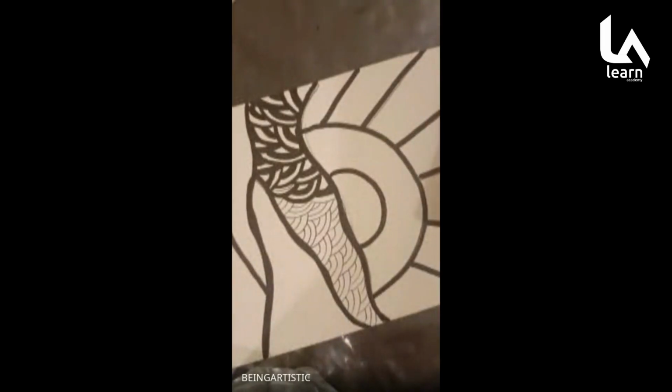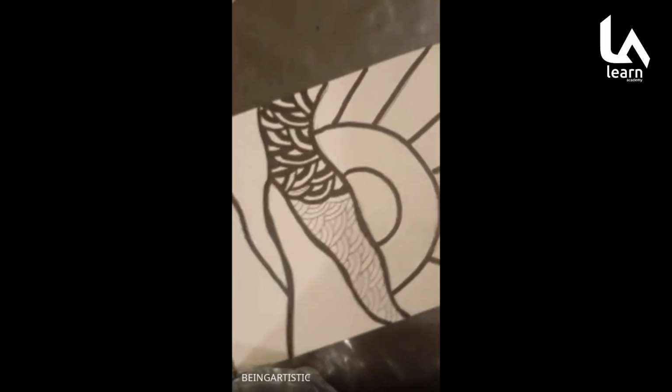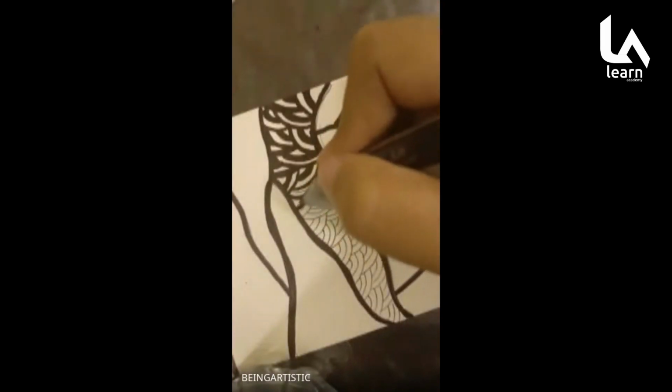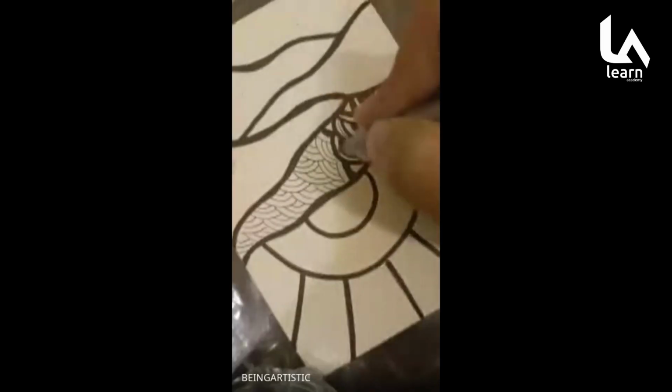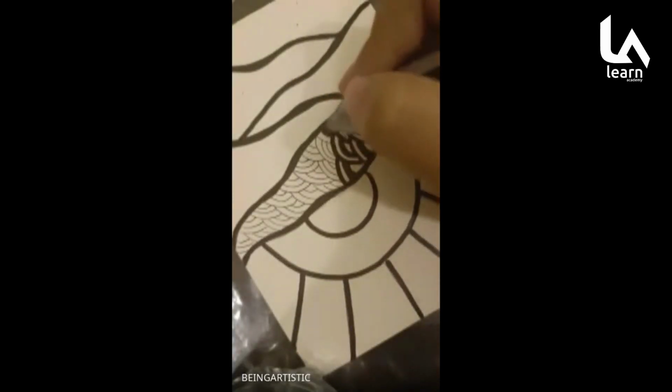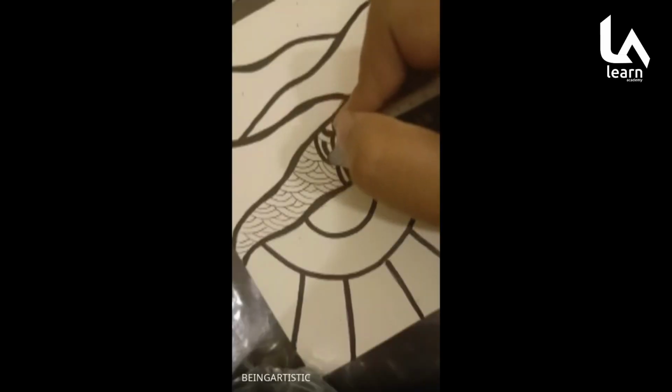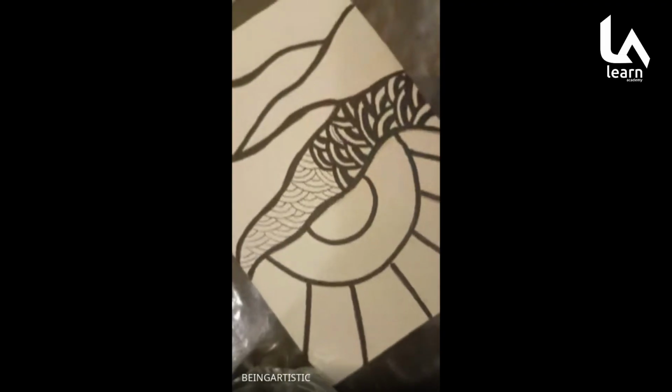And also, you might find these patterns all around you. Often you are able to find these patterns in different clothes. I've seen a few of them in shoes as well. So these patterns are really all around us.